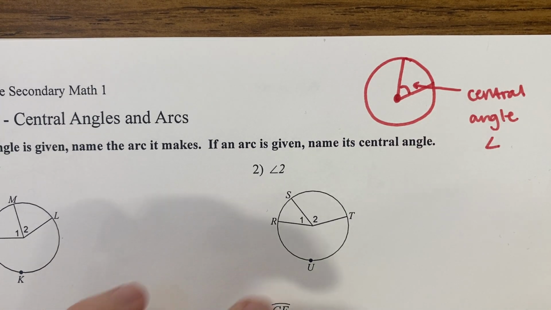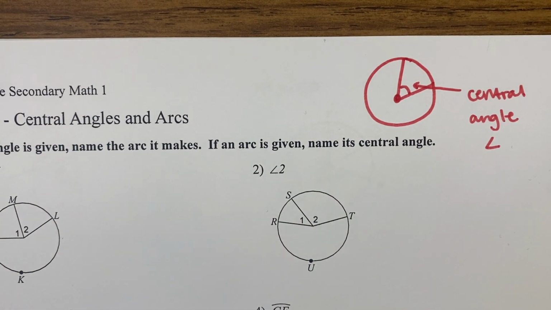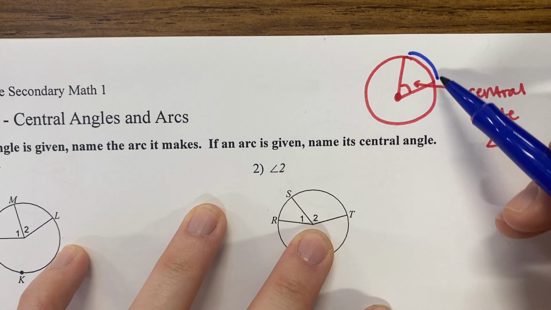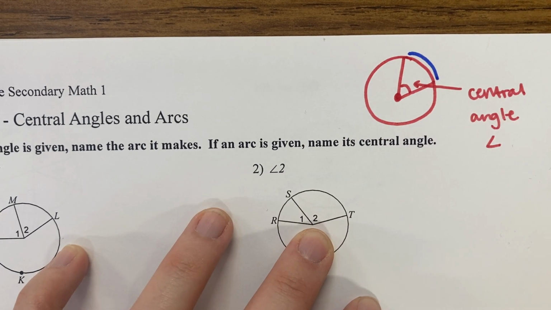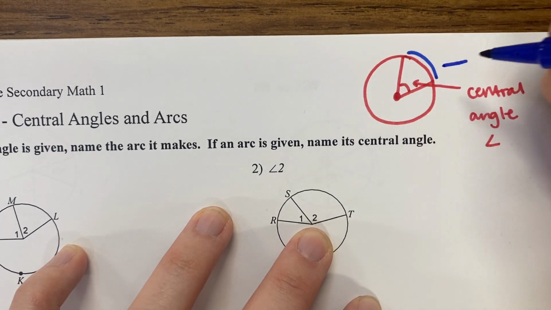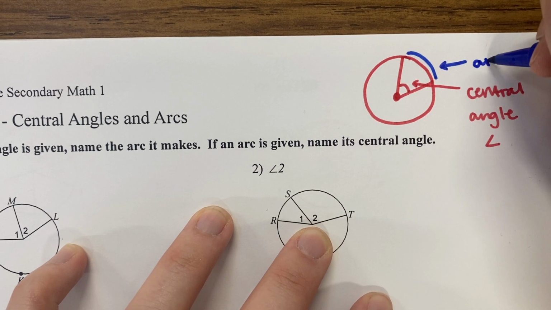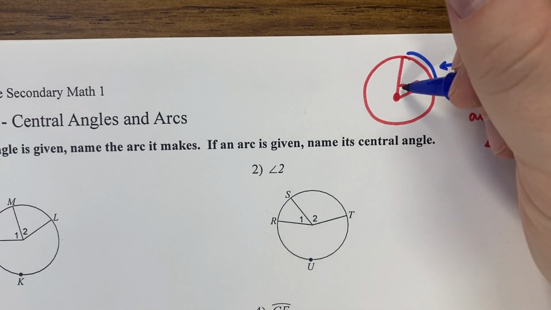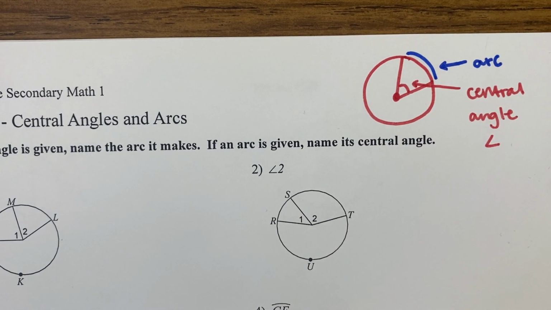Oftentimes you'll see the angle symbol used. Then we have the arc. The arc is almost like the perimeter of the circle. So that right there is our arc that corresponds with that central angle.